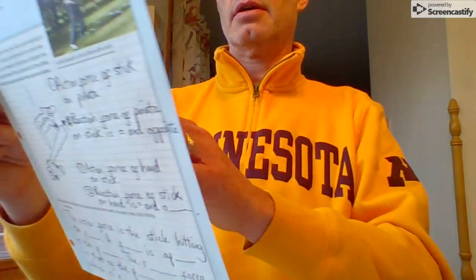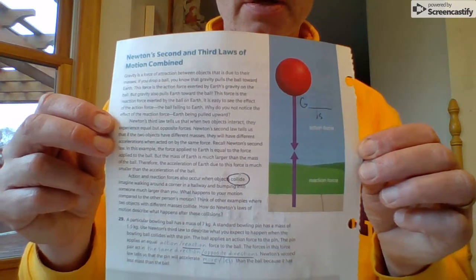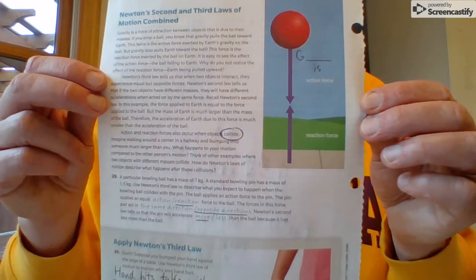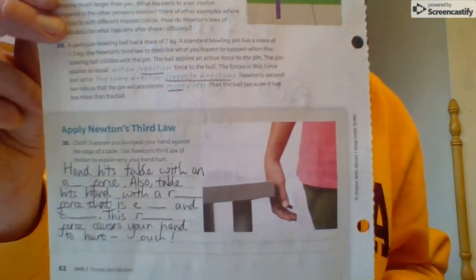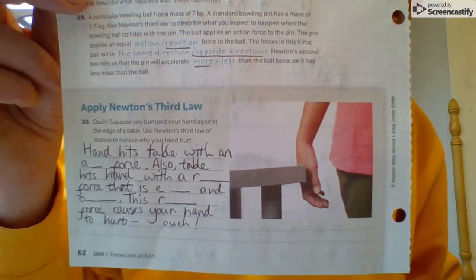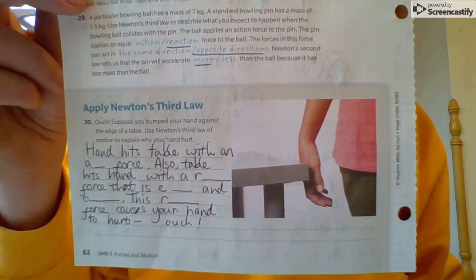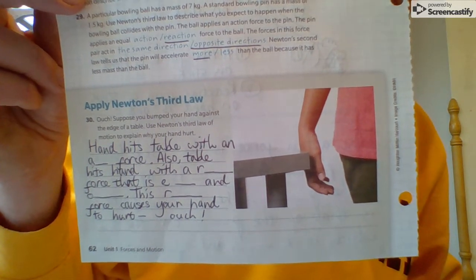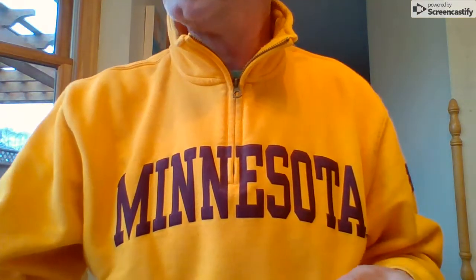And finally, we can talk about Newton's second law and third law together, which is where they're going to use this example of the ball falling toward the earth and what happens when it hits the earth. And another great example of Newton's third law is when you hit your hand against the table. Again, great example of how the hand is the action force on the table and the table is the reaction force on your hand, which is equal and opposite. It's a good way to remember it. All right, I think that's it for now.